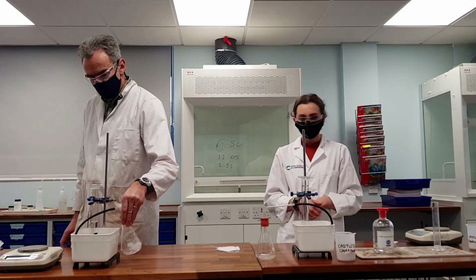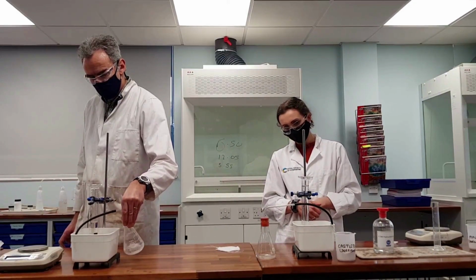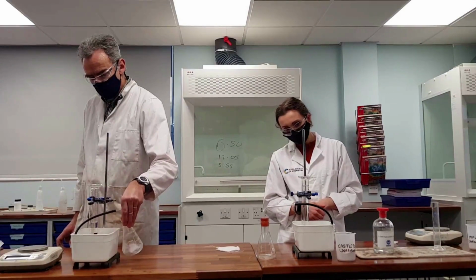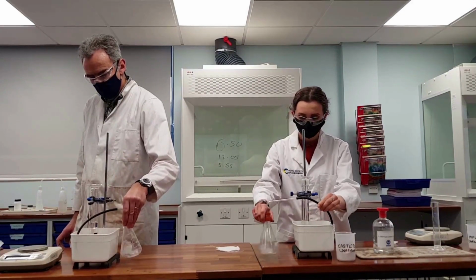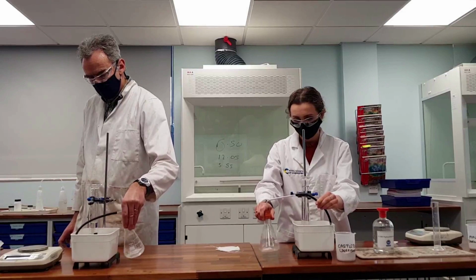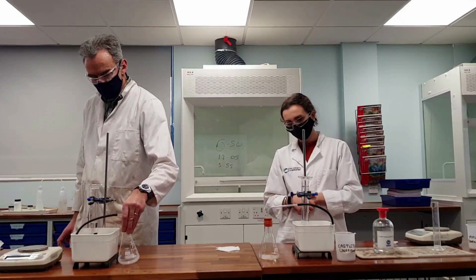You might be worrying about the weigh boats, but the weigh boats are inert. They're not going to react with the acid. They're not going to stop or hinder the reaction. They're not going to cause any error in our measurements.